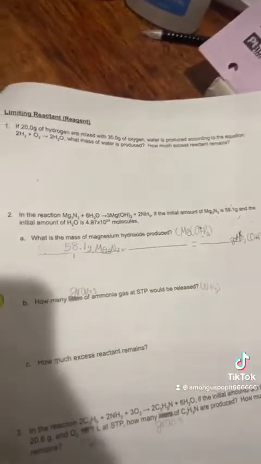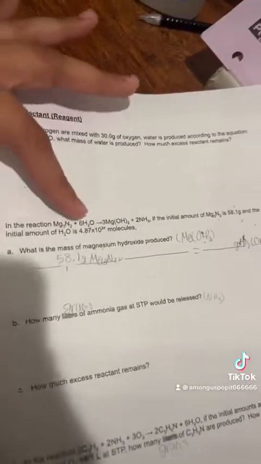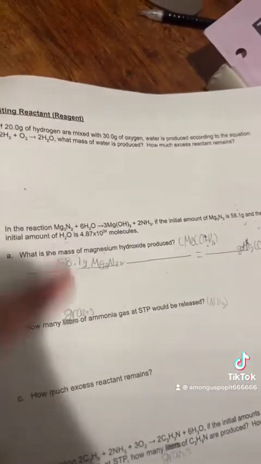Today, we're going to learn how to solve a full excess reactant, limiting reactant problem, not percent yield, just that. Here is the problem, and as you can see, like all the questions, I've already tried setting it up right now. So yeah, let's get started.